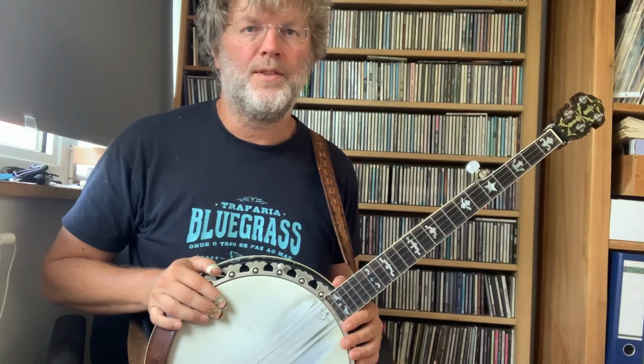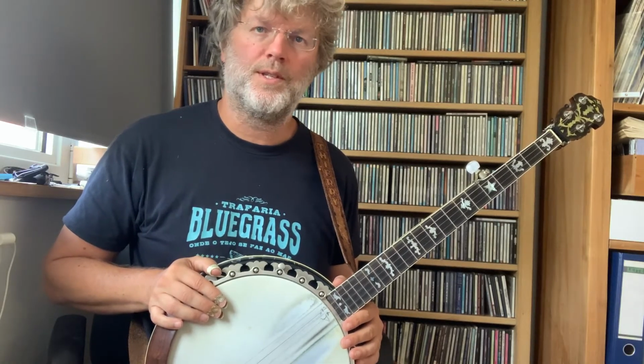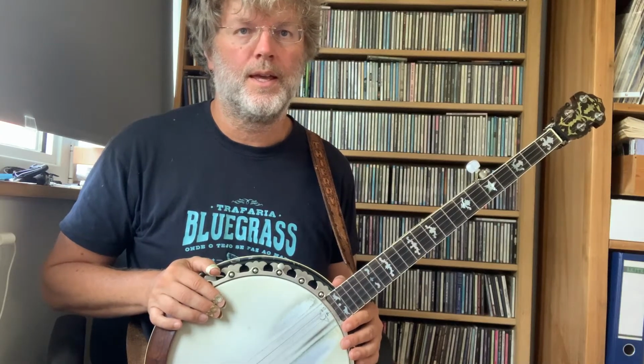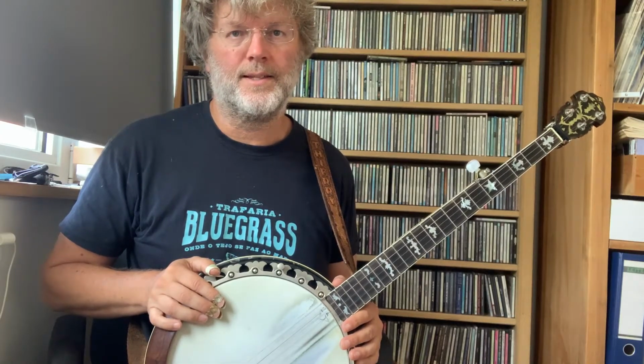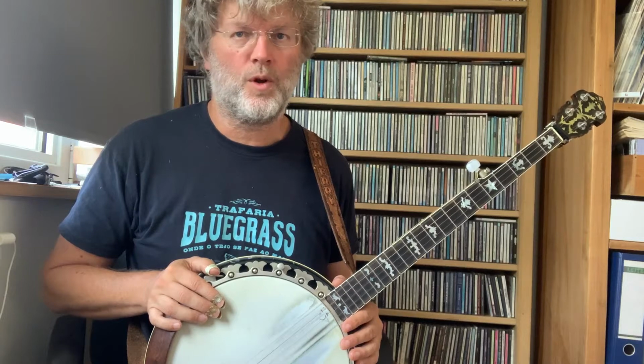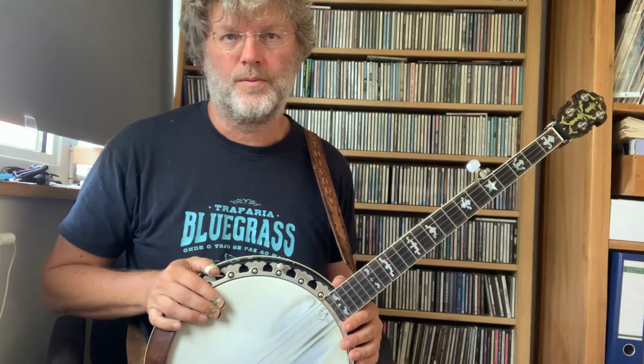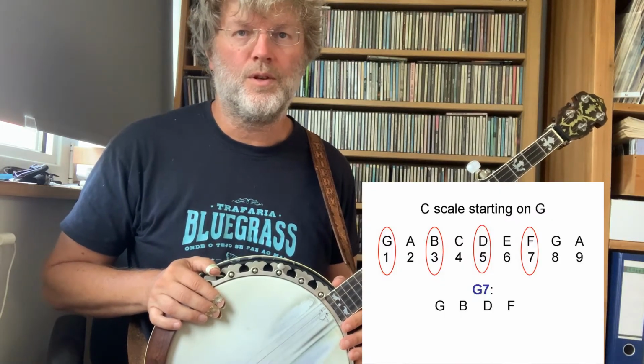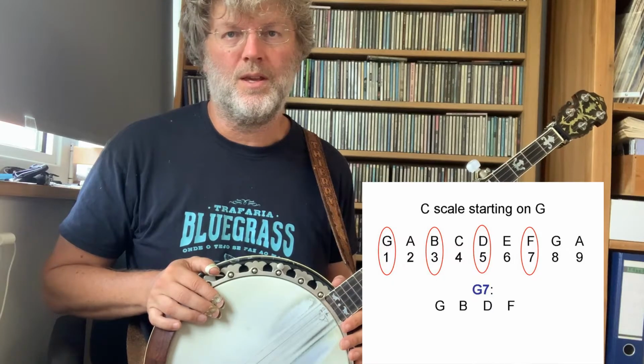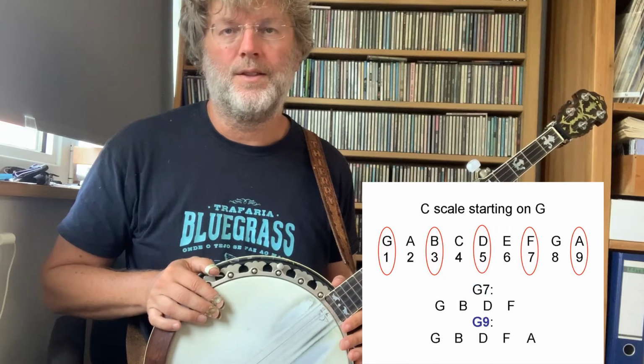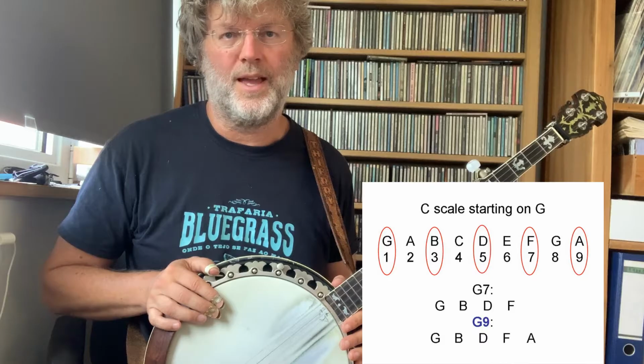But first, what is a ninth chord? The ninth chord is a seventh chord with one extra note, the ninth. It has the same function as the seventh chord and has a little more color with its extra note. A G7, for example, consists of G, B, D and F, and the ninth note here is an A.